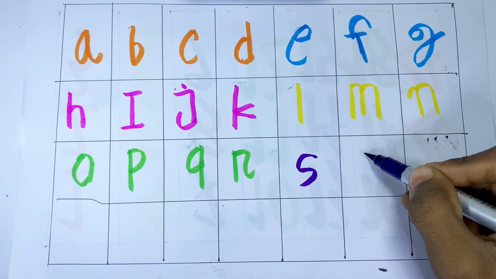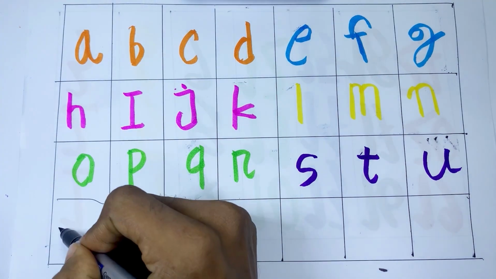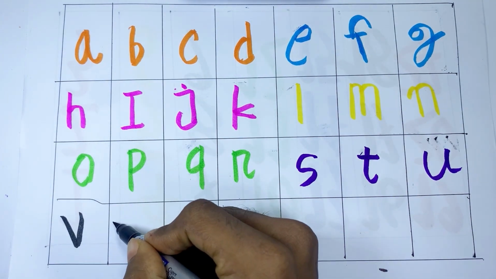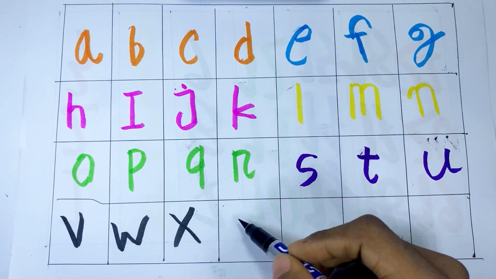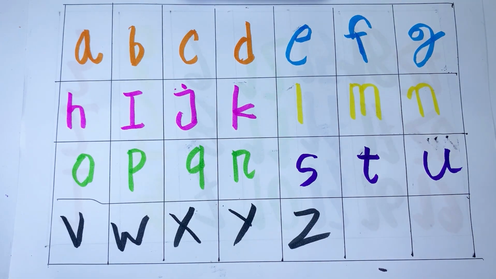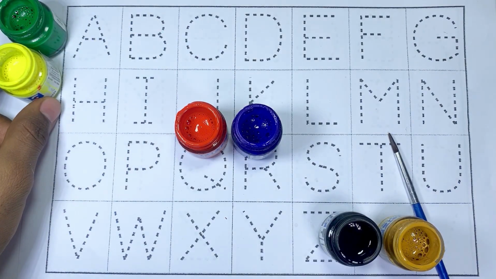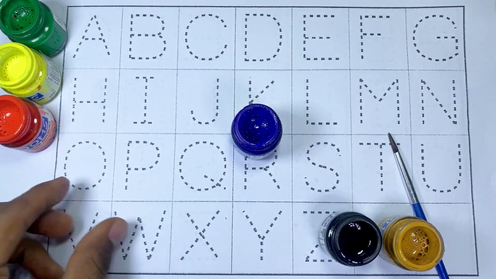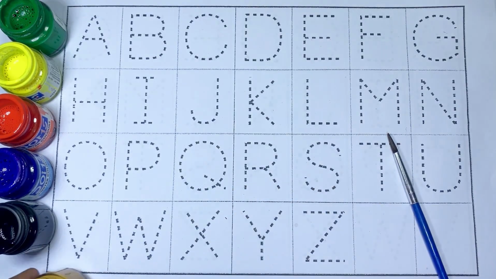S for sheep. T for teacher. U for umbrella. Now you draw V, the alphabets of V. V for van. W for wheel. X for xylophone. Y for yo-yo. And last one is Z. Z for zebra. Green color, yellow color, red color, blue color, black color, and yellow ochre color.